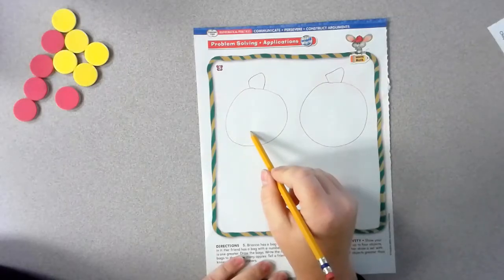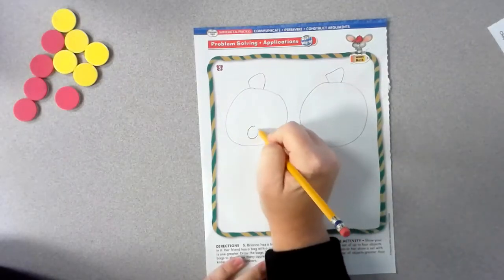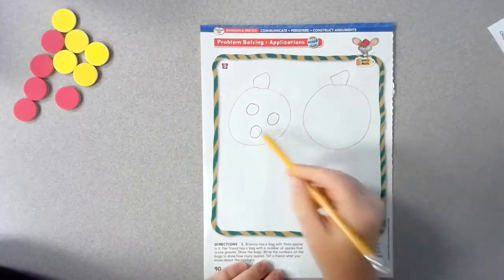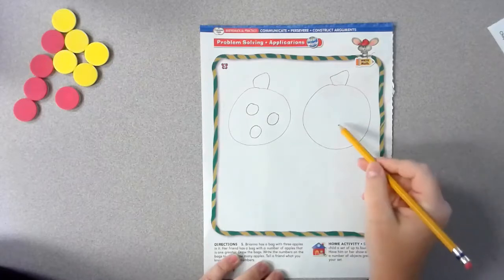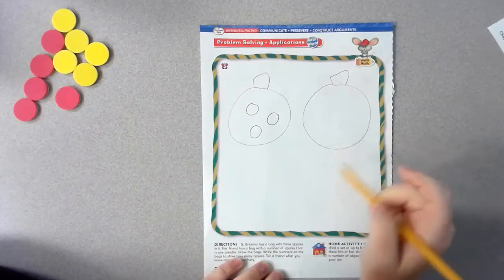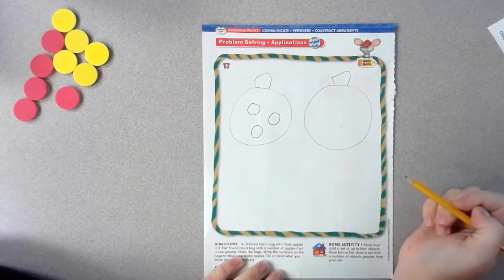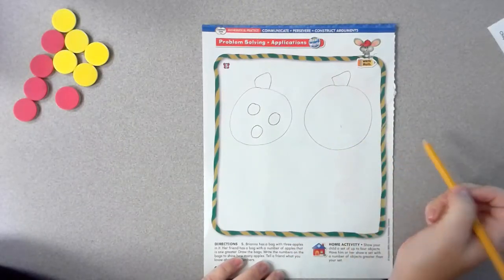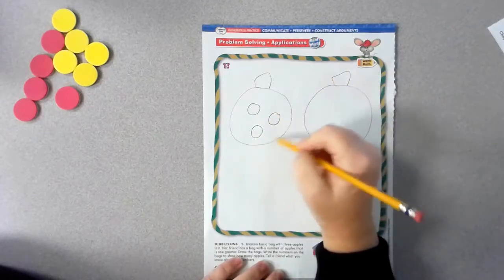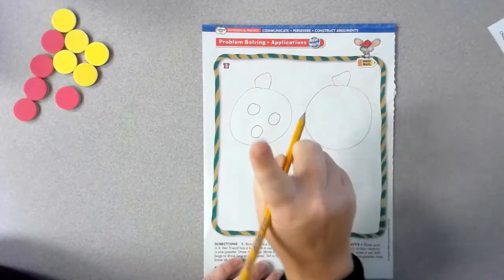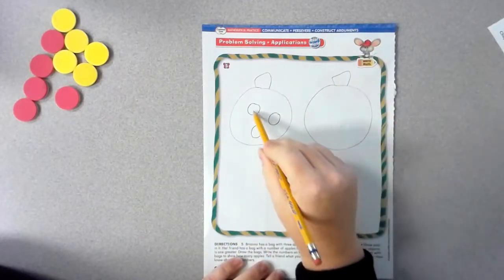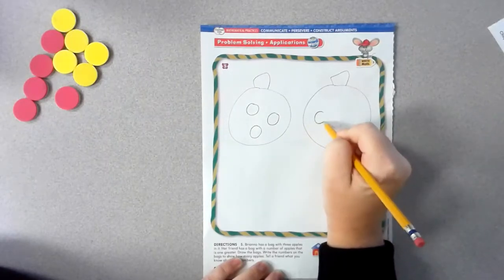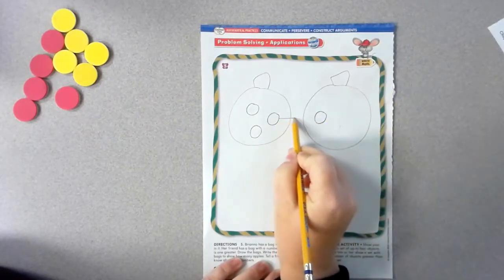It says Brianna has a bag with 3 apples. So I'm going to draw 1, 2, 3. Those are Brianna's 3 apples. Her friend has a bag with a number of apples that is 1 greater. We have to draw how many she has. So if it's going to be 1 greater than this, we just know we have to put 1 more in there. So how many did Brianna have? Brianna had 3, so we know we have to give each of those a partner. 1. I'm going to draw my lines to help me count.